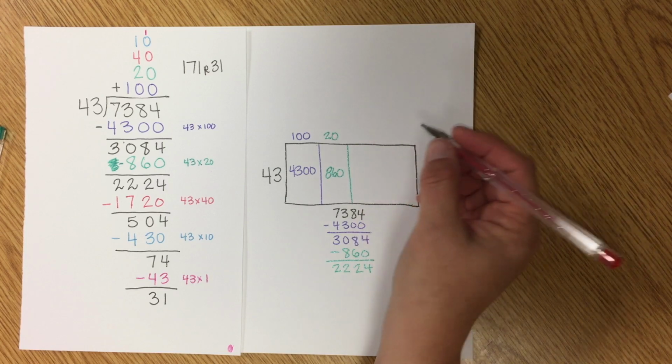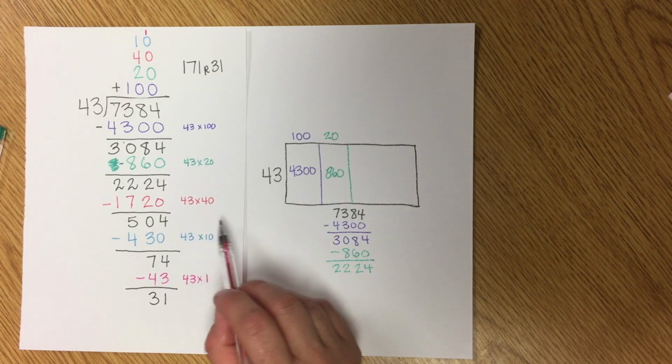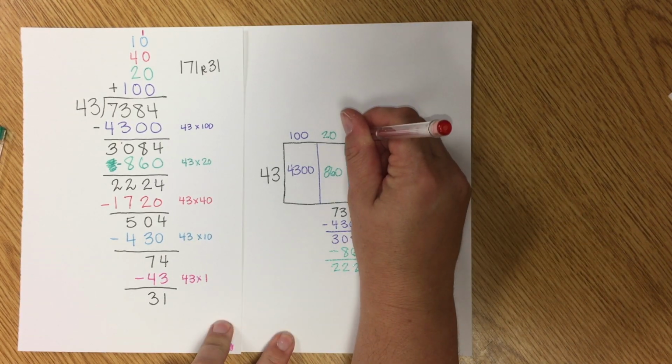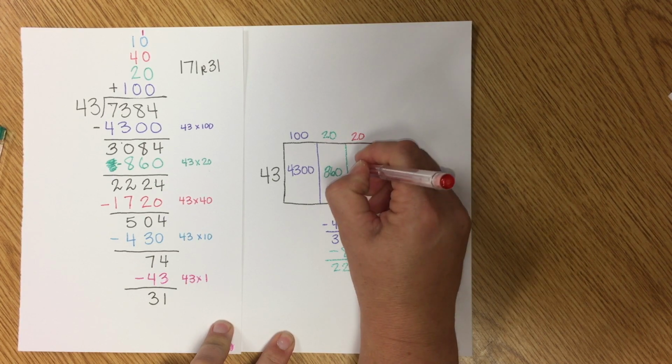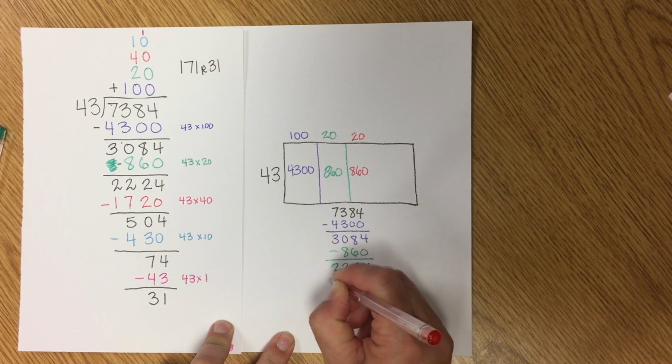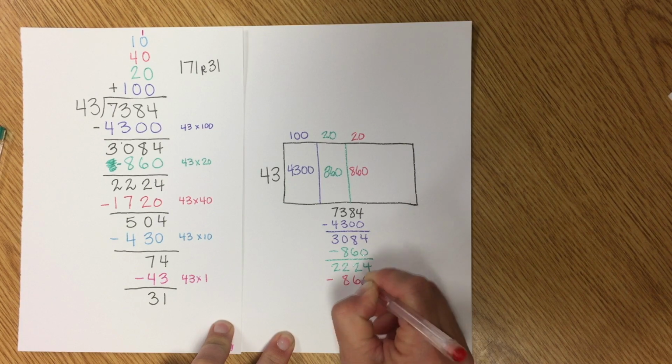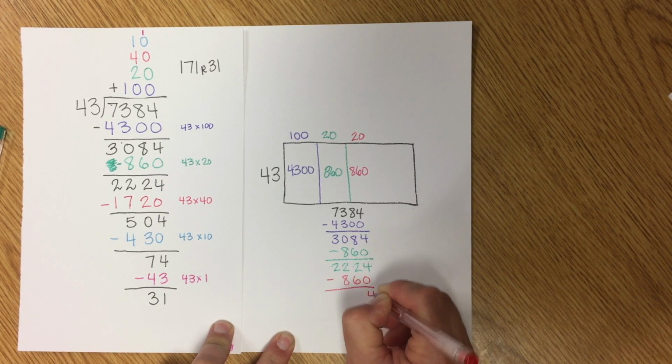And then, like I said, we could do 40 like we did over here, but I want to just show you that it could still be done with just the 20s. So I can just continue with that.